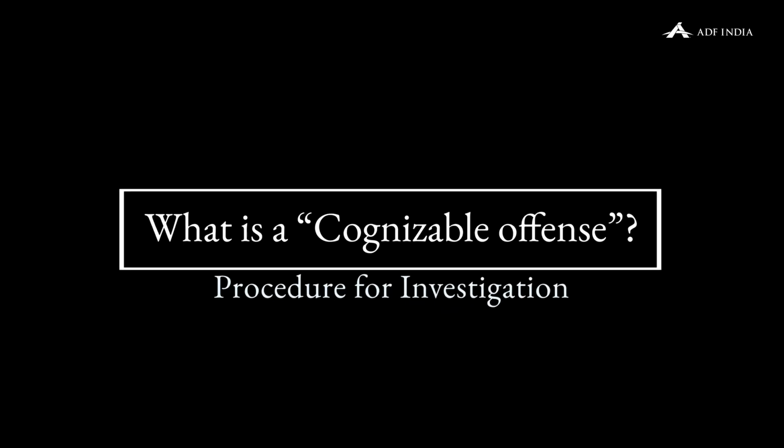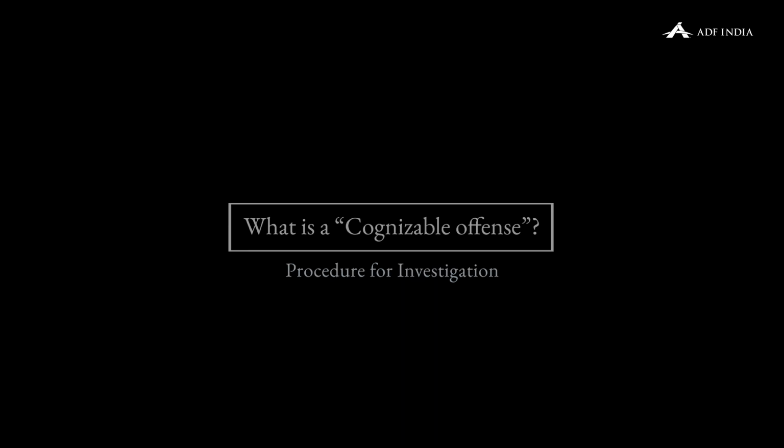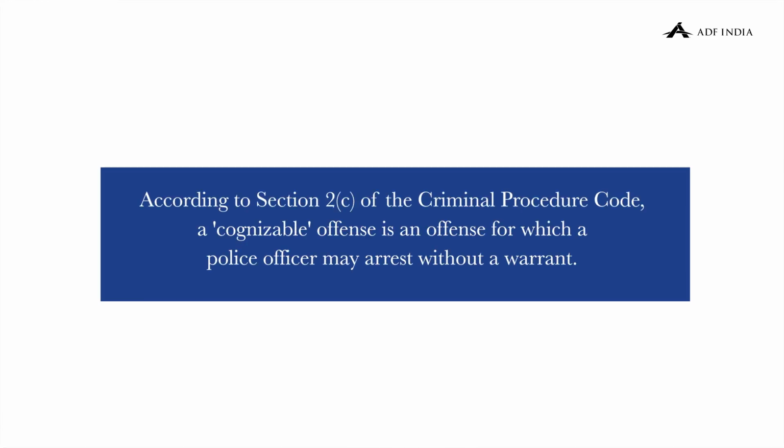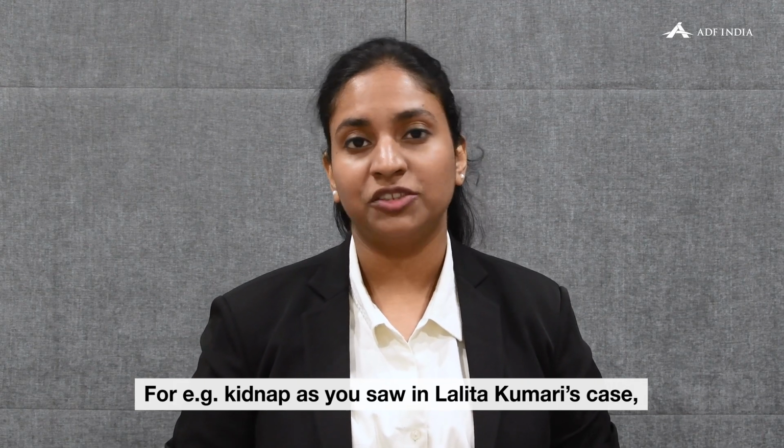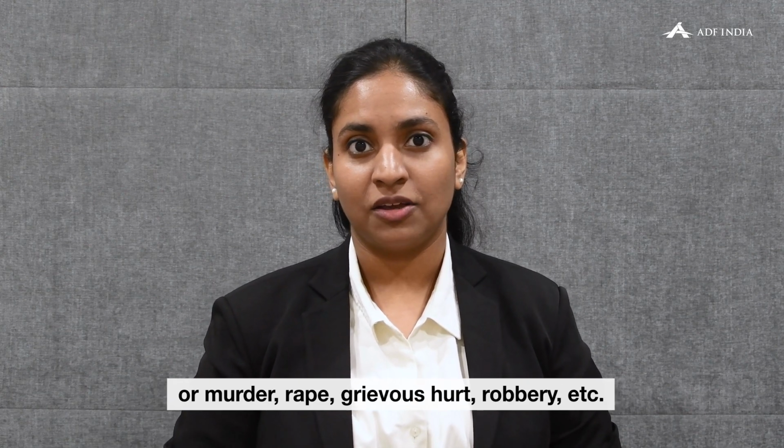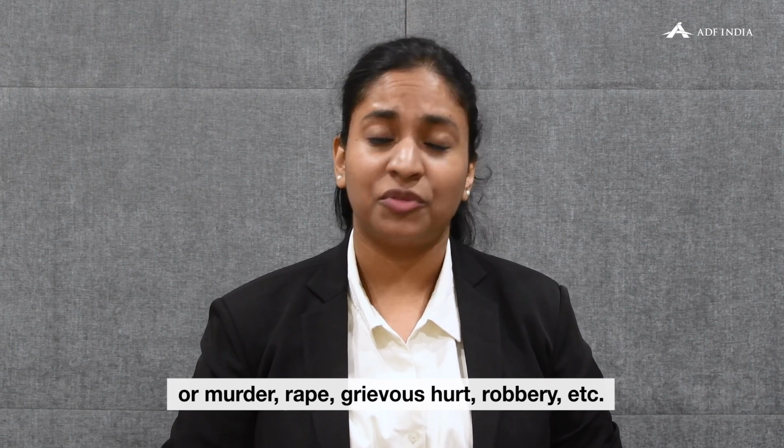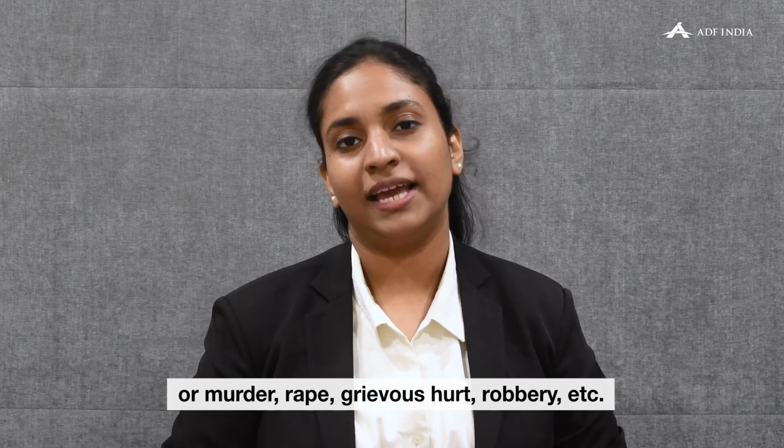Now let's discuss what is a cognizable offence. According to Section 2C of the Criminal Procedure Code, a cognizable offence is an offence for which a police officer may arrest without a warrant. For example, kidnap, as you saw in Lalita Kumari's case, or murder, rape, grievous hurt, robbery, etc.